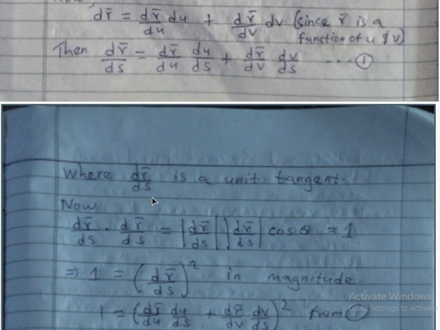And since dr/ds is a unit tangent, it means that the modulus of dr/ds is 1, and therefore dr/ds dot dr/ds will be equal to 1. In other words, the square of dr/ds is equal to 1.